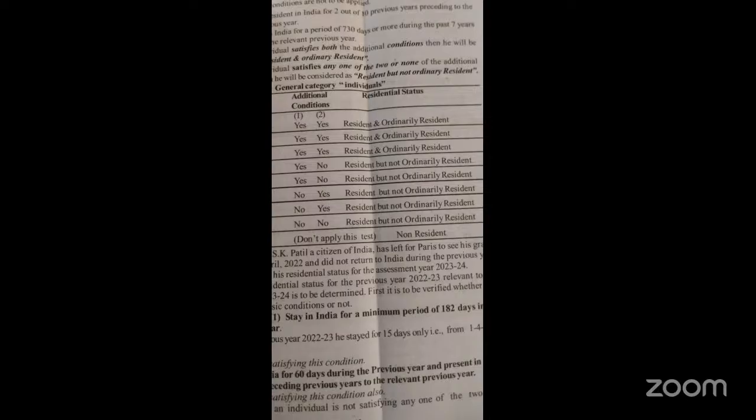Now, in the second situation, he satisfied one basic condition. Then you see whether the additional conditions are satisfied or not. If he satisfied both the additional conditions, then the individual is called resident and ordinary resident. Third one is also the same. He satisfied one of the basic conditions, which condition? Second condition. And again, you see the additional conditions. When he satisfied both the additional conditions, then also he is called resident and ordinary resident.